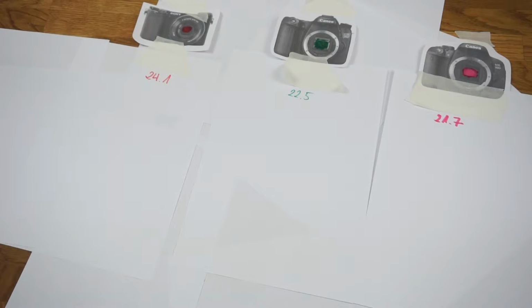The range of tone, or the dynamic range of the camera sensor. Sony is rated at 13.1 EVs, Canon 70D has 11.6 EVs, and Canon 700D 11.2 EVs.